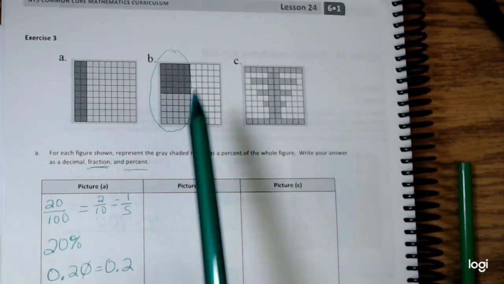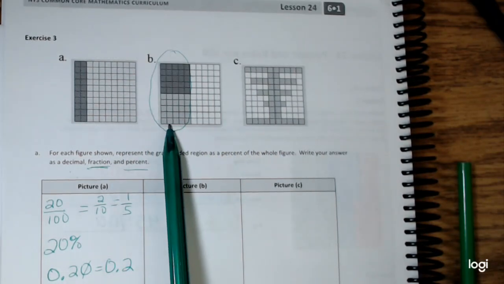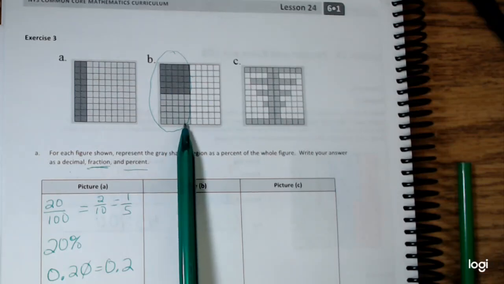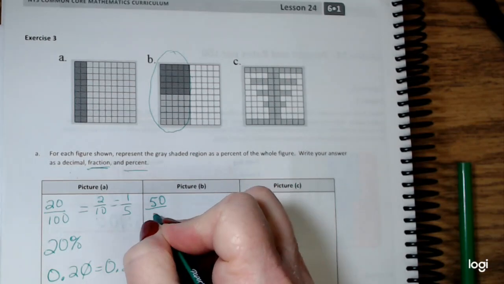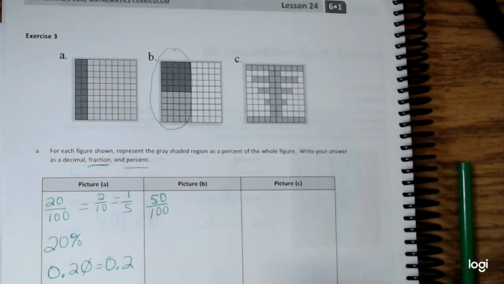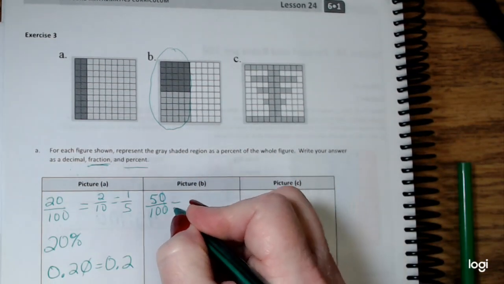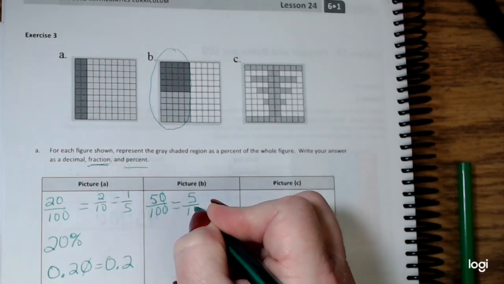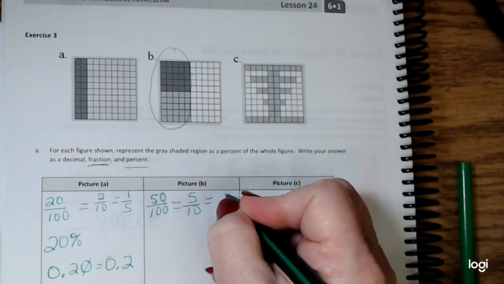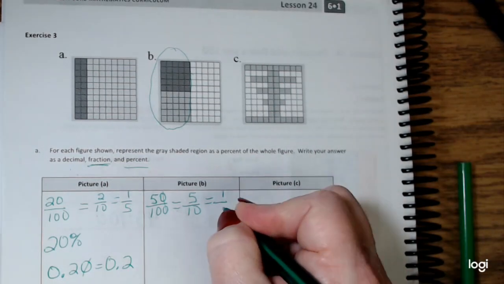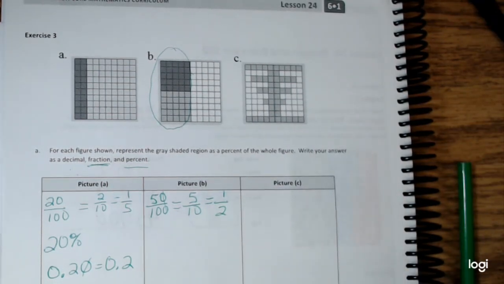Well, we could count the rows. 10, 20, 30, 40, 50. 50 out of 100 boxes. Okay, well, if we cancel out those zeros, that's going to be 5 out of 10 reduced. Oh, some of you know that that reduces again to 1/2.